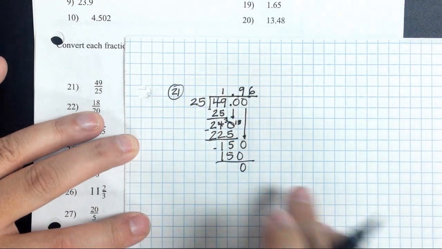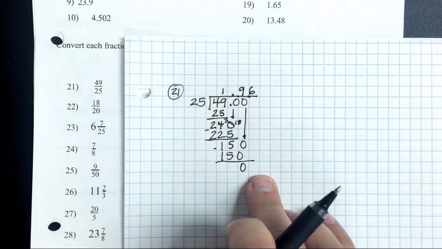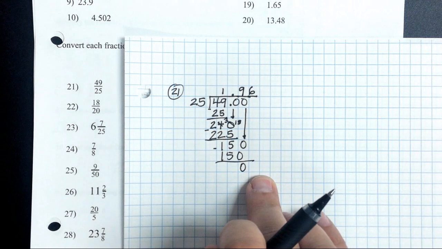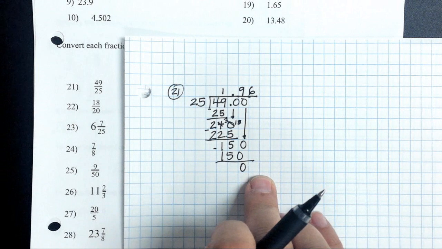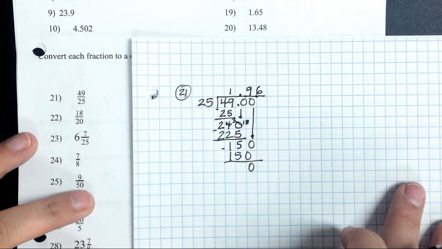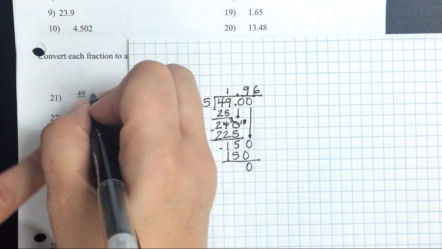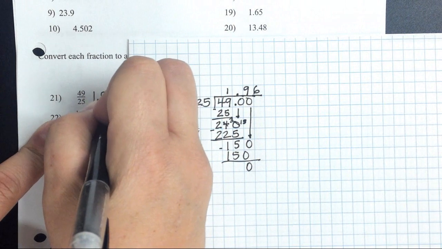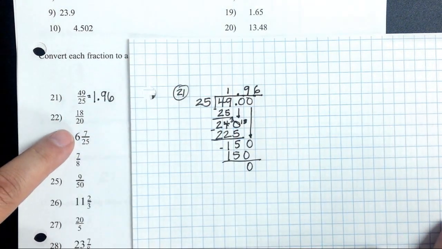I have nothing left over. What do we call those decimals where we have nothing left over? Do you remember? It ends. It doesn't repeat. Terminating. Absolutely. Okay, so that is a terminating decimal. All right, so for 49 over 25, we would have 1 and 96 hundredths.